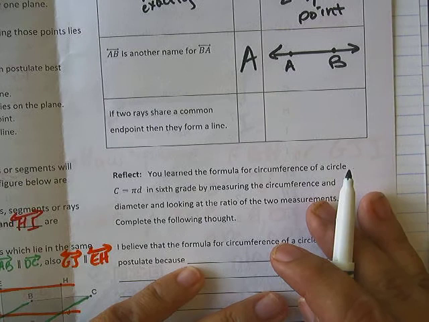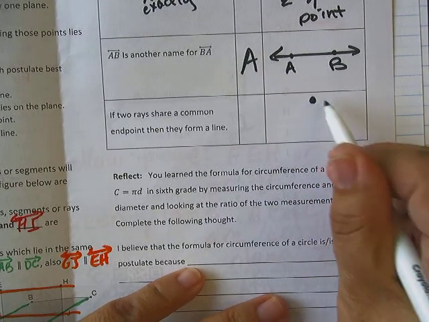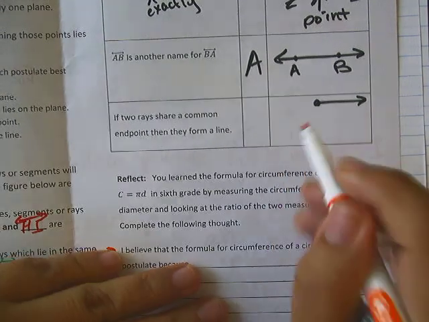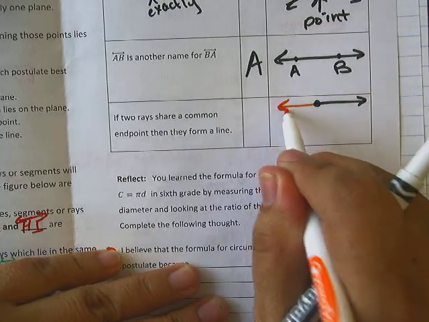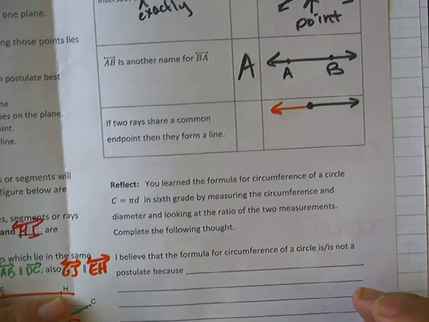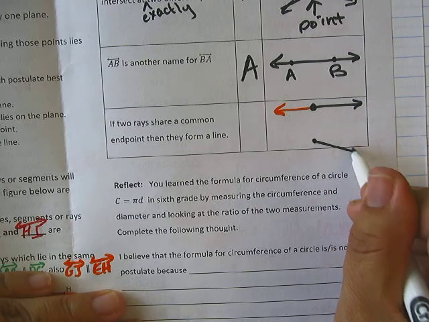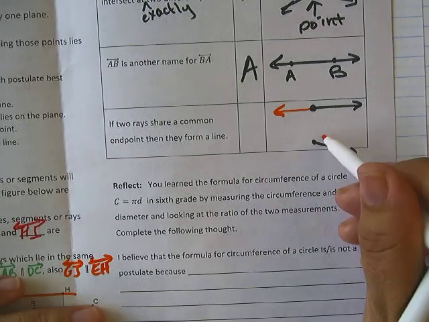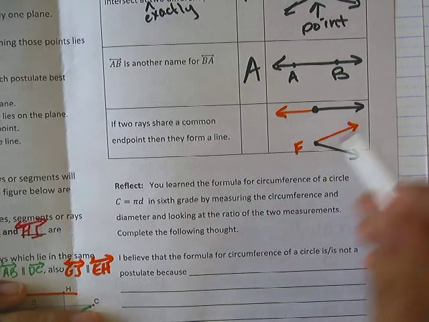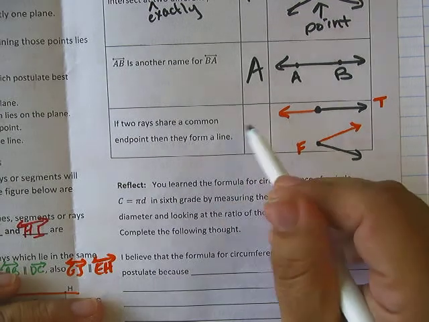If two rays share a common endpoint, then they form a line. Now remember, we did do the ray like this, right? So we have two rays. I'm going to do an opposite ray. So that is true, right? They form a line. Is that the only way I could do two rays that share a common endpoint? So this is false, and this one is true. So it is sometimes true.